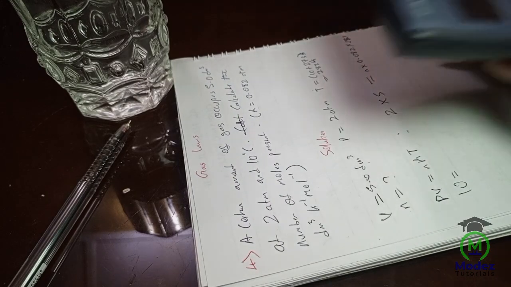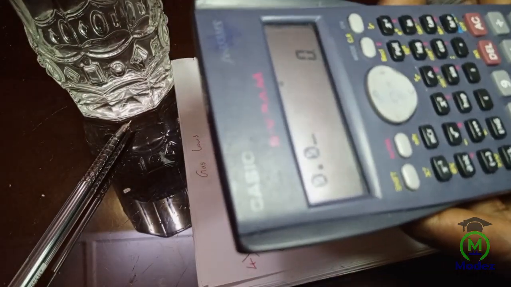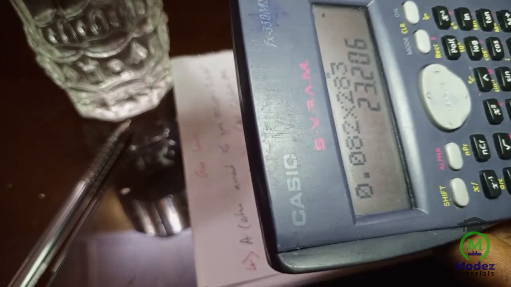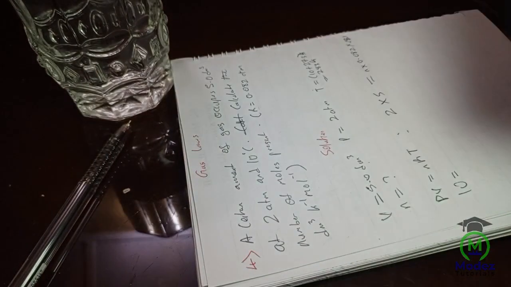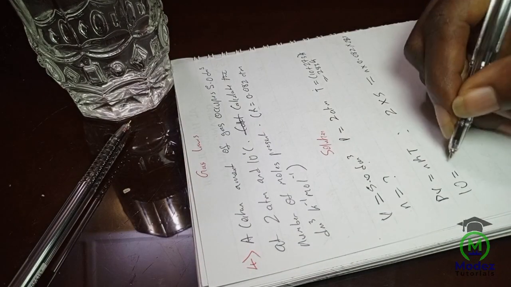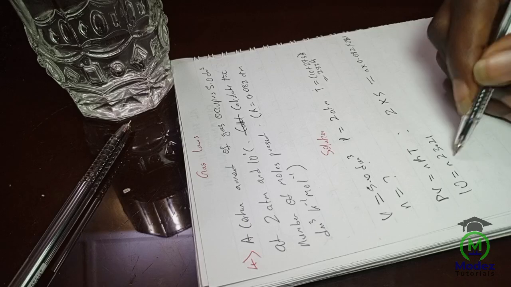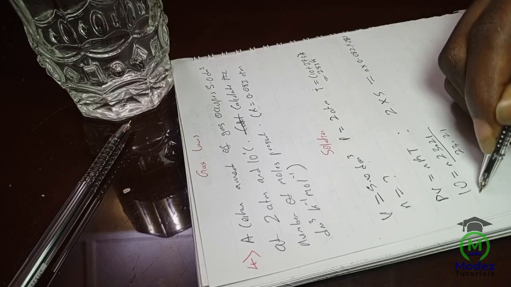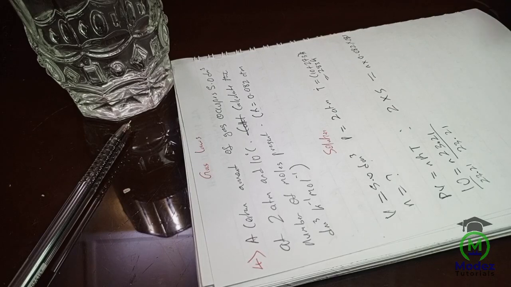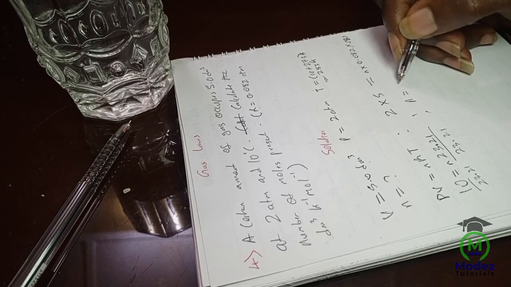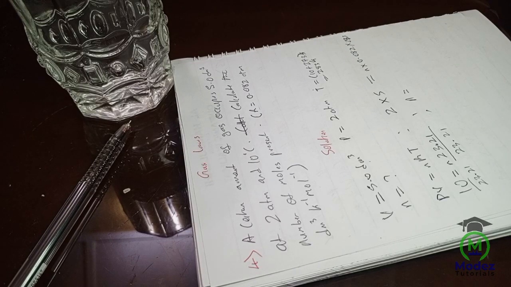0.082 times 283 is what? I think that's 23.21. That's N, 23.21. So when you divide through by this 23.21, it gets N is equals to 10 over 23.21. That should be 2 point something, 2.331. Let me not confuse myself.